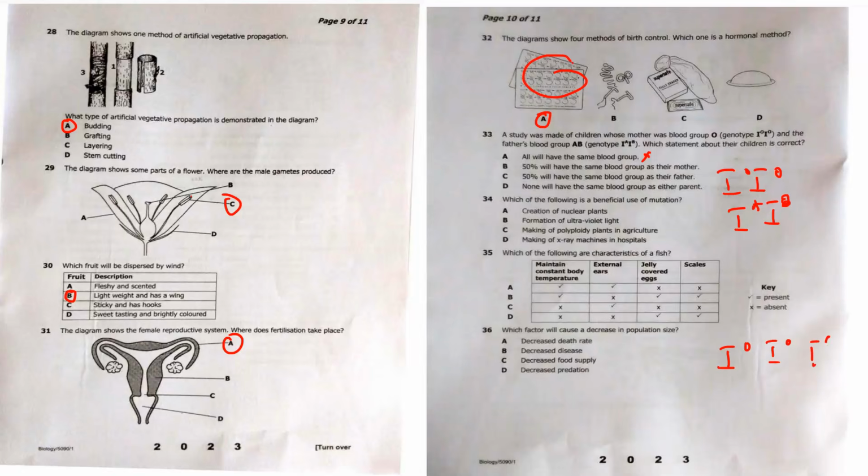Then A, B. Look at this. This will be A, O. Then again, this will be B, O. This will be, let's see, A, O. Again, A, B. Okay, I mean B, O.